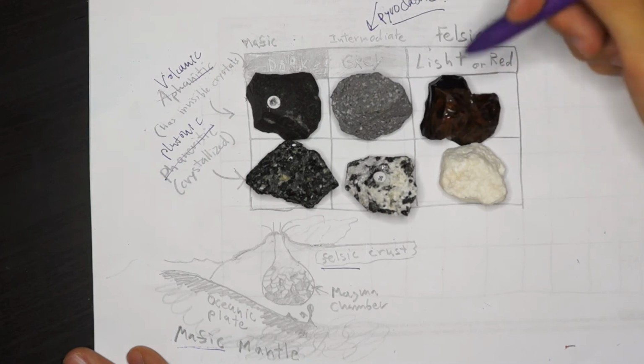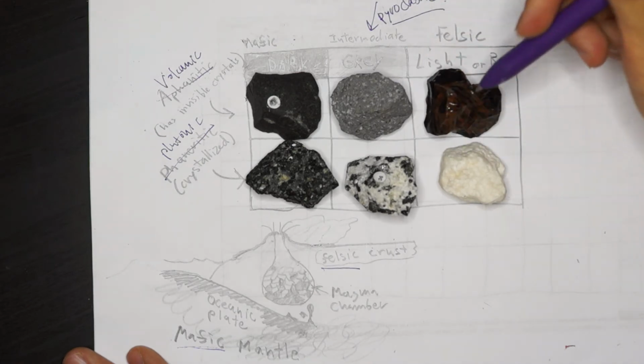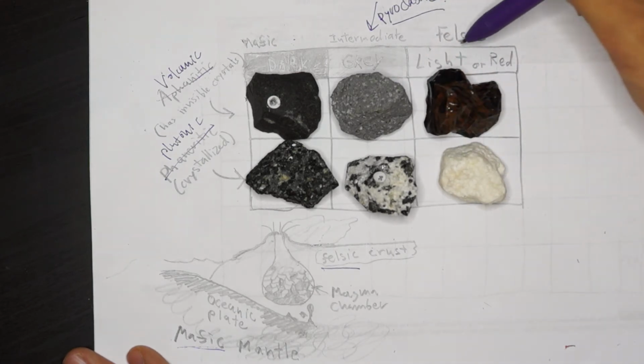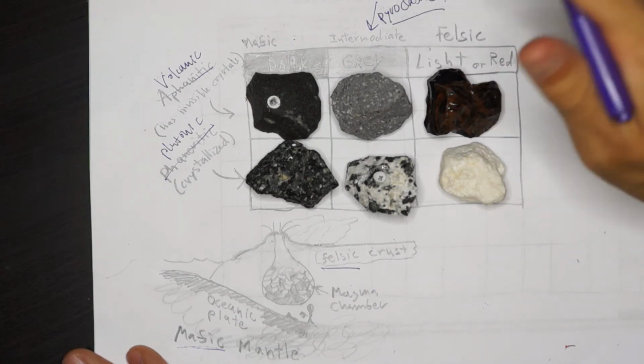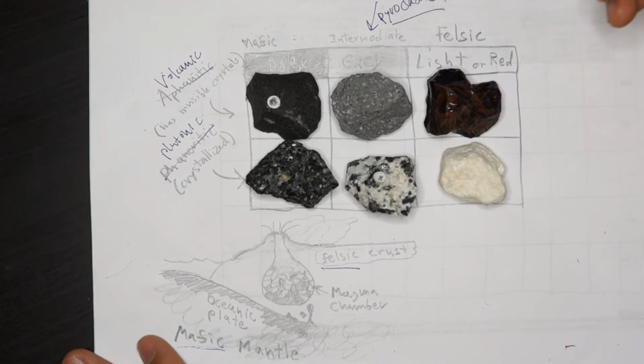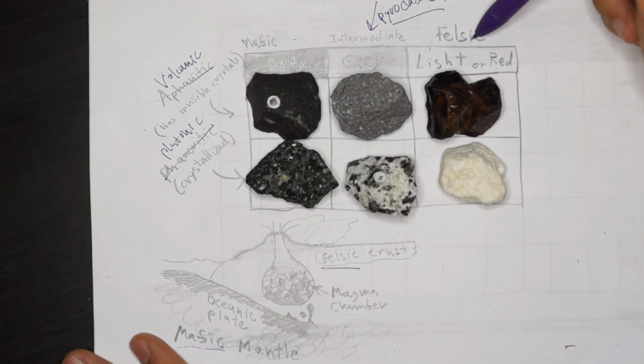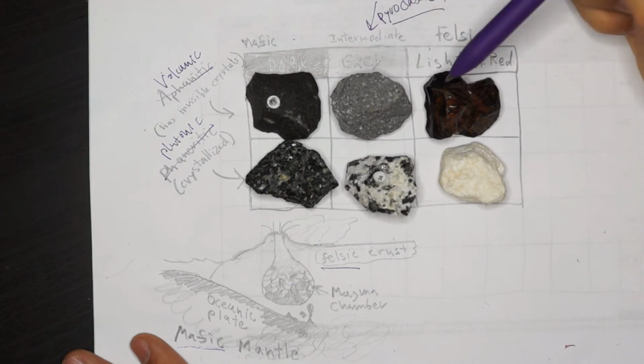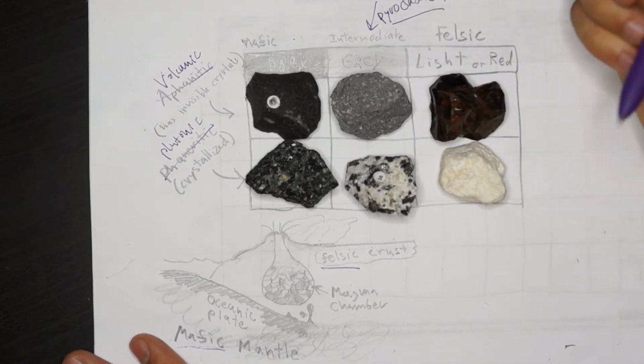Now the tricky part is this one's a dark one, and maybe the red's a little bit of a hint, but all the felsic rocks, they may be light, but then we haven't really touched this, and we won't touch this in this class, but felsic rocks are mostly made out of SiO2, silicon dioxide, like glass. So this rock right here is felsic despite the dark color. And it's aphanitic, of course, because you can't see the crystals because it's so glassy.